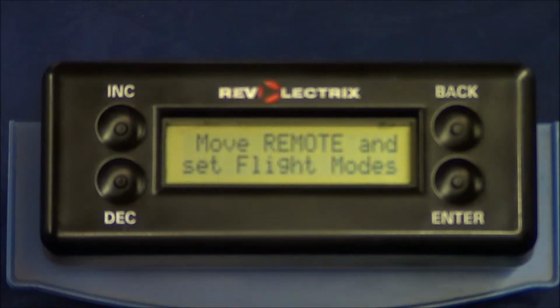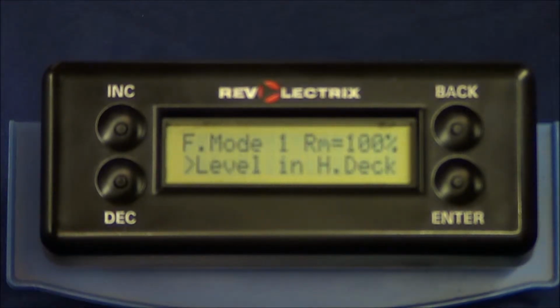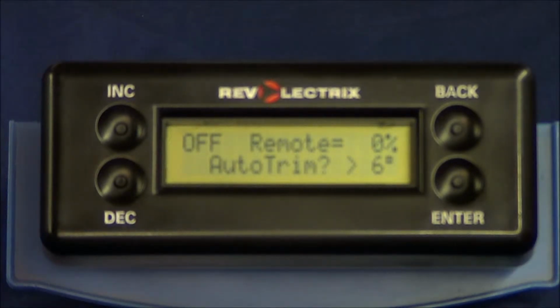This screen here shows you your assignment of your switch. So now I'll turn hard deck on, and it shows you flight mode 1 equals 100% level in hard deck. Turning the switch off shows you off, remote equals 0% auto trim.